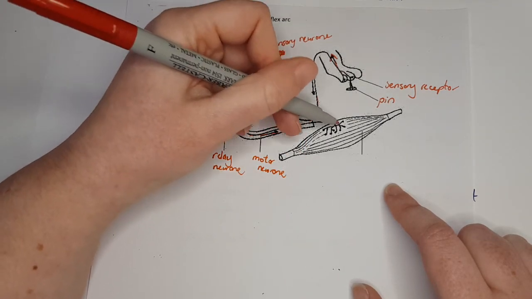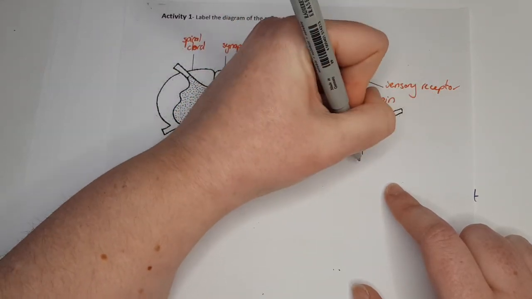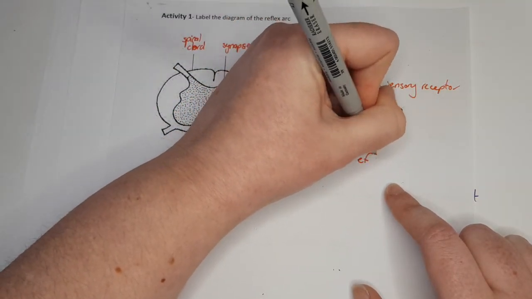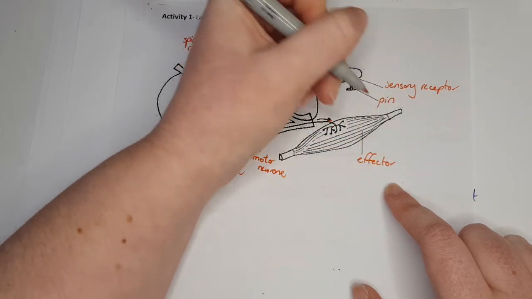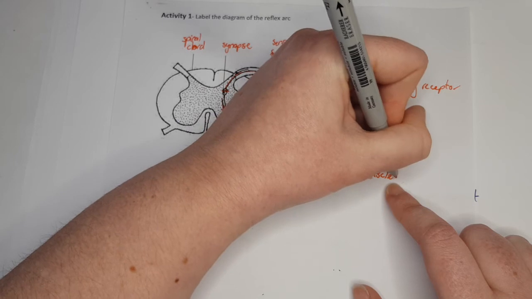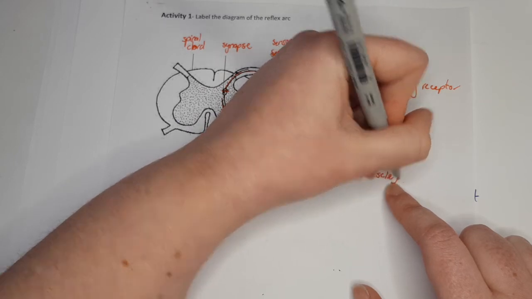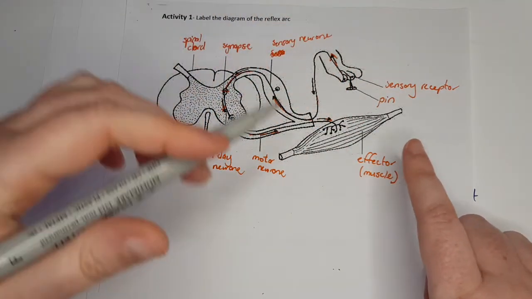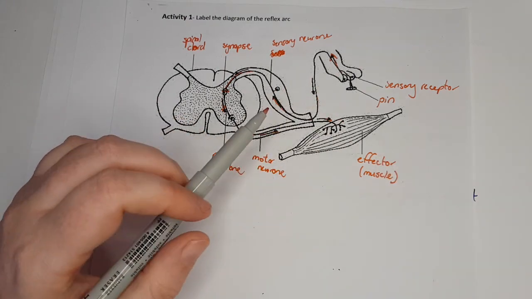All the way until it ends up at a muscle, which would be the effector. Okay, in this case it's a muscle. Doesn't necessarily have to always be a muscle. It depends on what the reflex is. And that is then going to cause you to move your hand away.